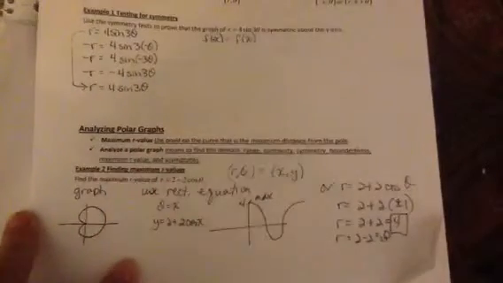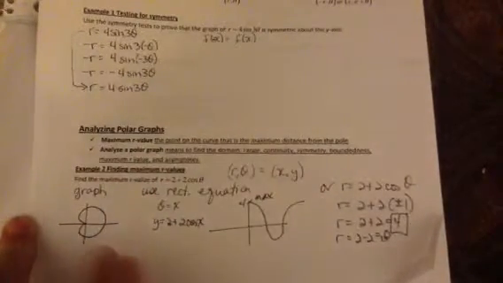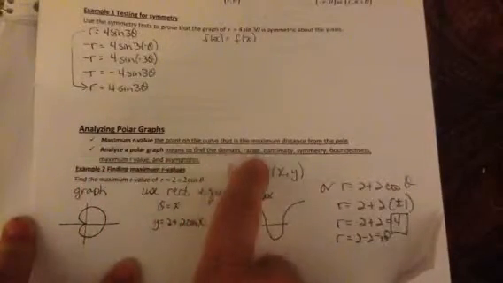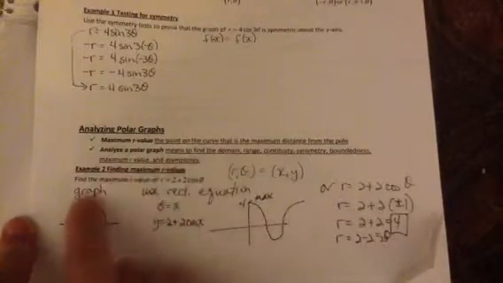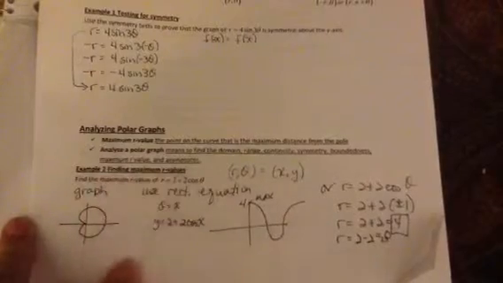You can also analyze polar graphs. What we would do here is determine the maximum r value, which is the point on the curve that's the maximum distance from the pole. Analyzing the polar graph means you find the domain, the range, the continuity, the symmetry, the boundedness, the maximum r value, and the asymptotes. Now you're going to find maximum r values.